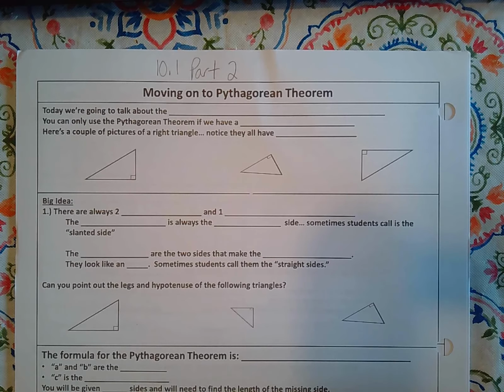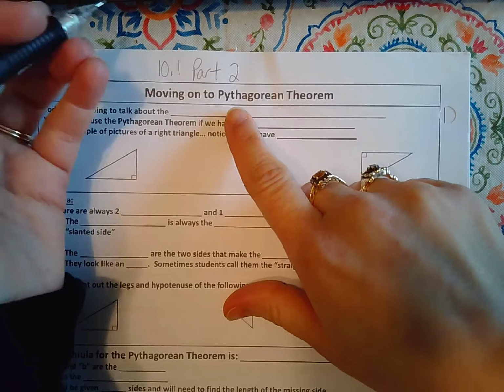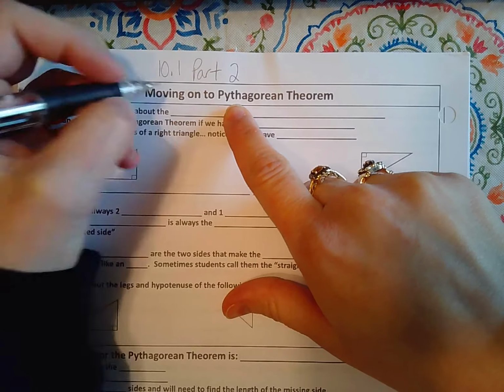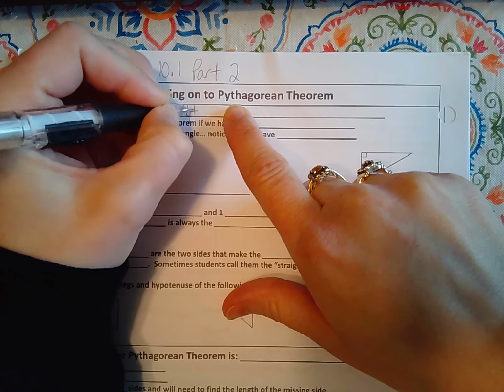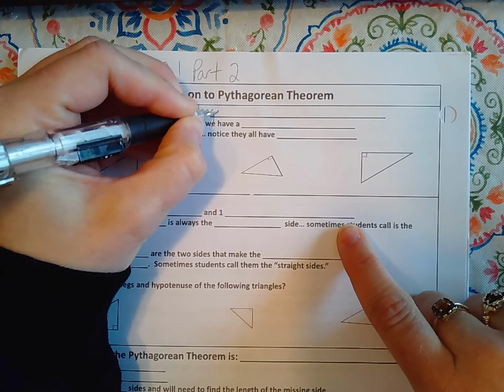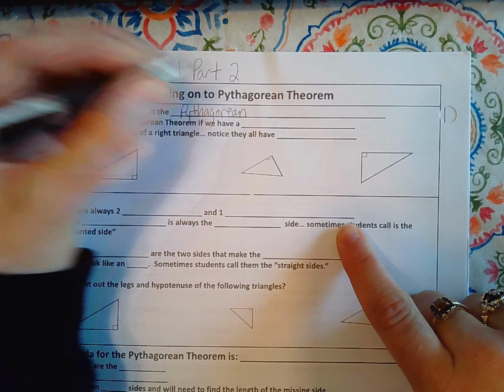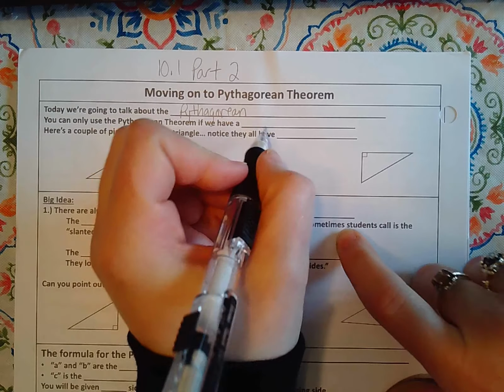And I know you are dying to know, what makes part 2 different than part 1? Well, what we're going to do is we're actually going to apply that idea of simplifying a square root. And we're going to do that by moving on to this theorem called the Pythagorean theorem. And if you don't know how to spell it, just look up above.